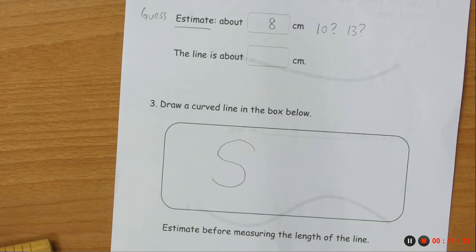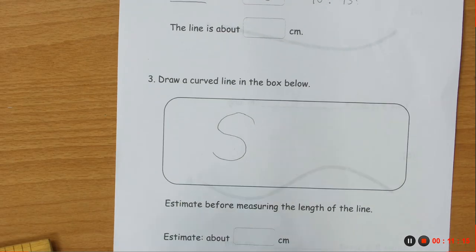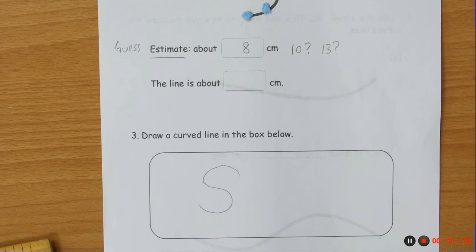Okay, you can draw your own curve and guess how long your curve is before you measure it. Having fun so far? Yes, this is your homework as well. I'm going to give you another item that's really fun. Are you ready for it? Okay, you can work on this slowly, don't hurry, okay?